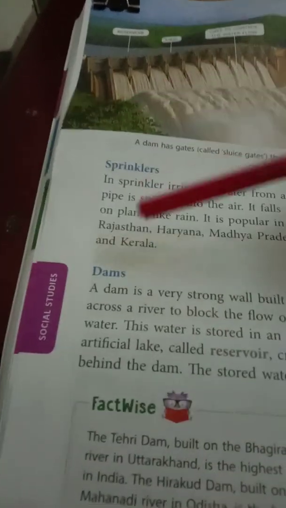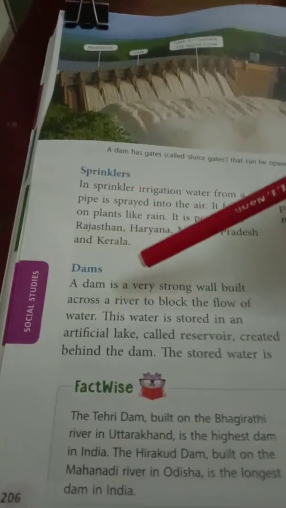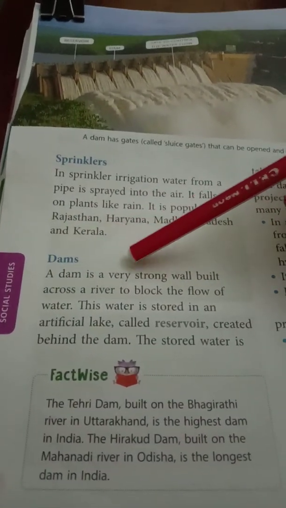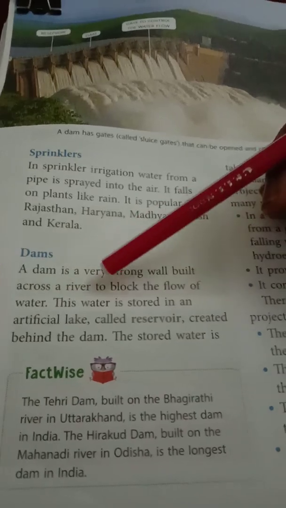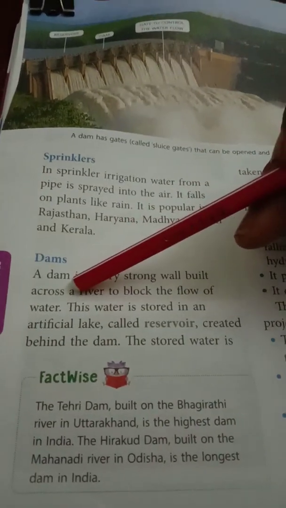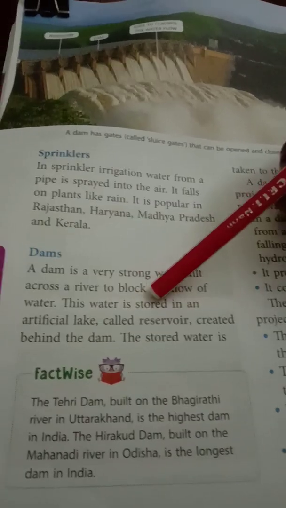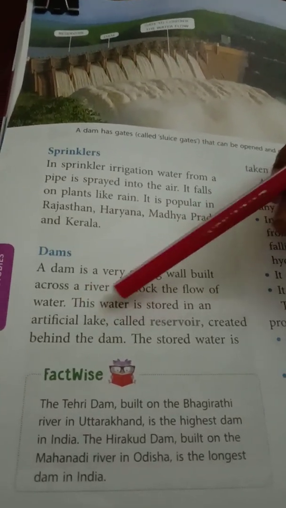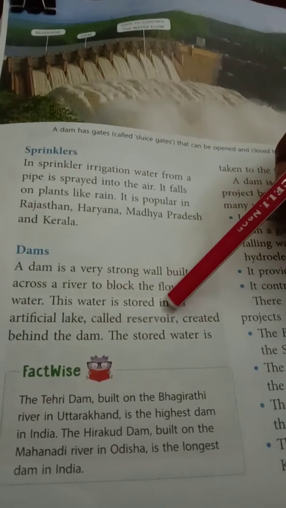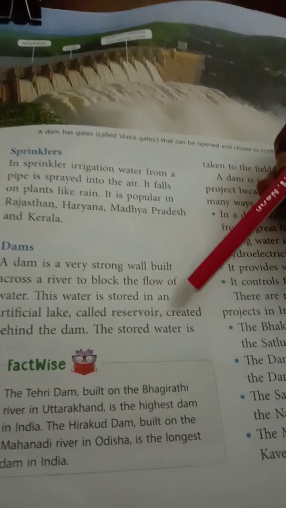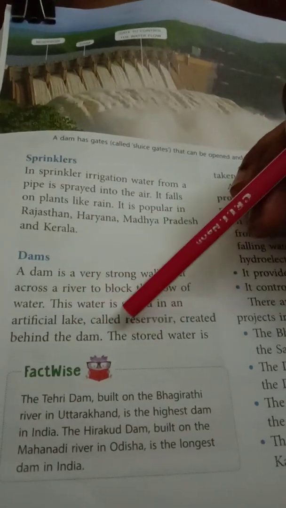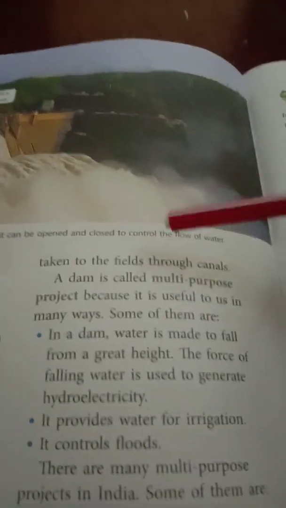Now, dams. What is a dam? Have you been to Mettur Dam? Yes, children. A dam is a very strong wall built across a river to block the flow of water. This water is stored in an artificial lake called a reservoir. Reservoir, that is to reserve the water, created behind the dam. The stored water is taken to the fields through canals.